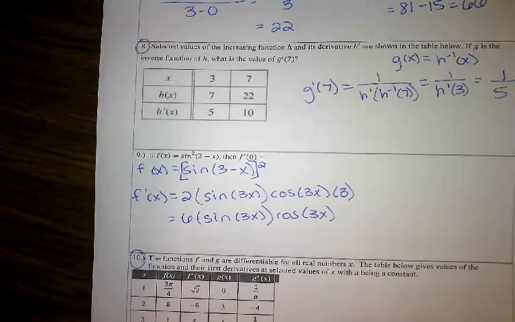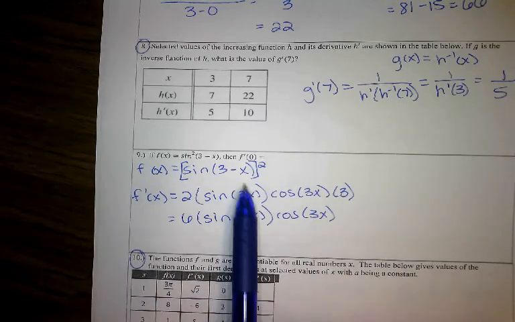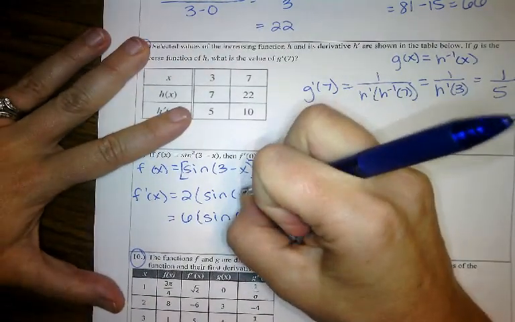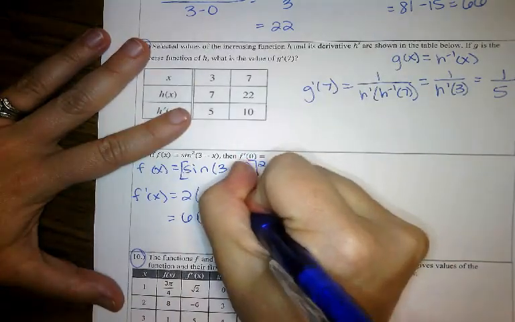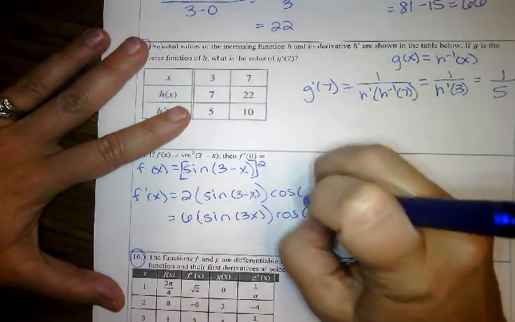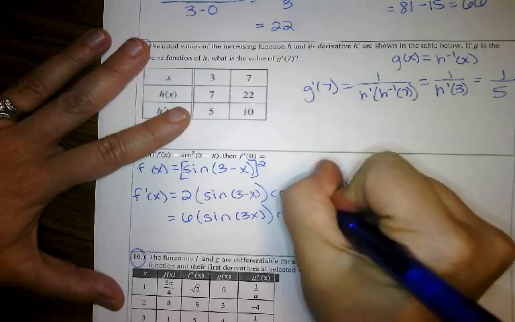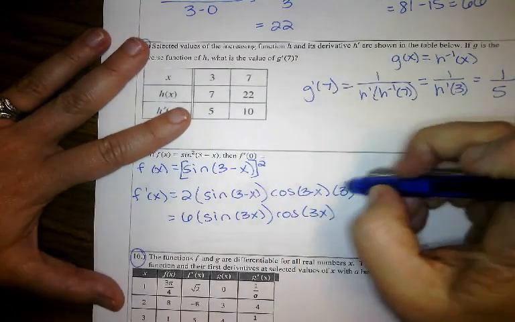Oh no. I accidentally just changed that to 3x, didn't I? It's supposed to be 3 minus x. Let's tweak this a little bit. 3 minus x. 3 minus x. Okay, so then what would be the derivative here?